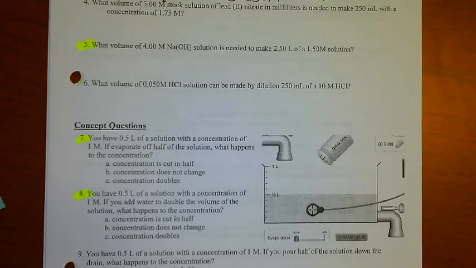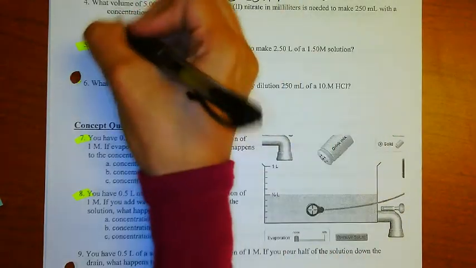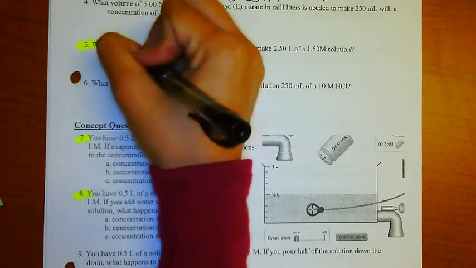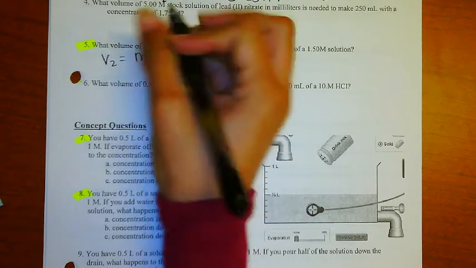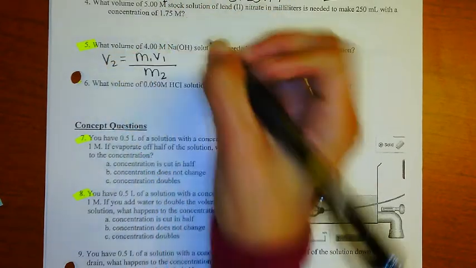Right. Next one, number 5. What volume of a molarity of 4 of sodium hydroxide solution is needed to make a 2.5 liter of a molarity of 1.5 solution? Okay, again, solving for volume. And so we have V2 is equal to M1 times V1 divided by M2.